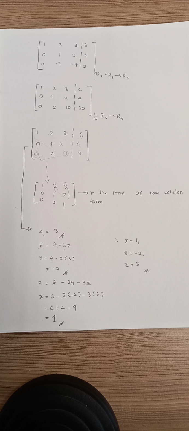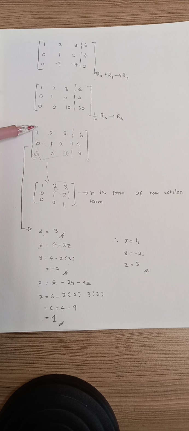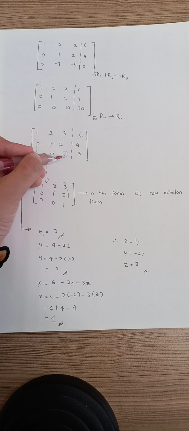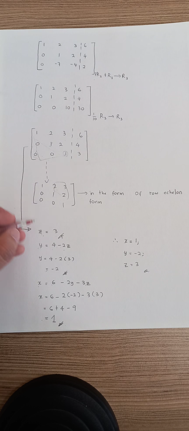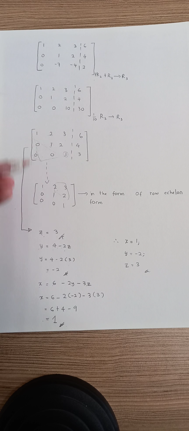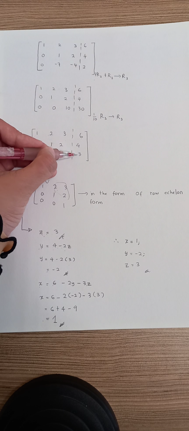So what to do? See here, the first column refers to x, the second column refers to y, and the third column refers to z. So this number 1 refers to z. Since it is in the z column, the number 1 equals z. So z equals 3.